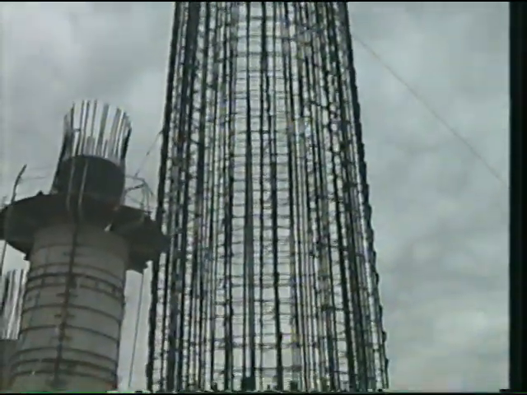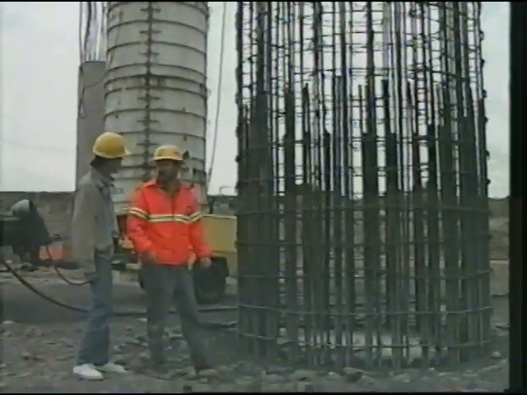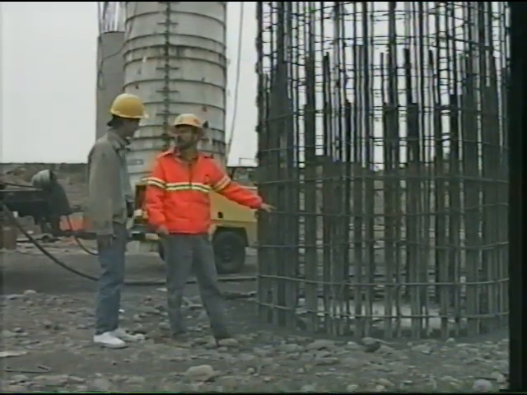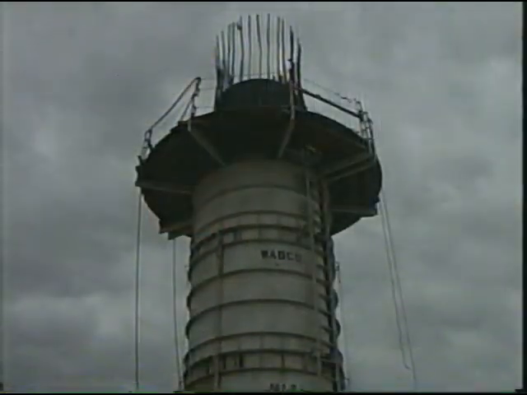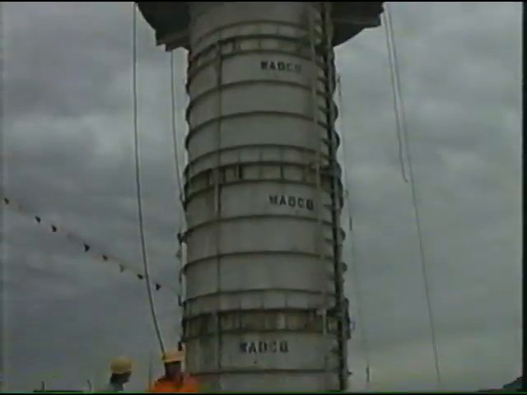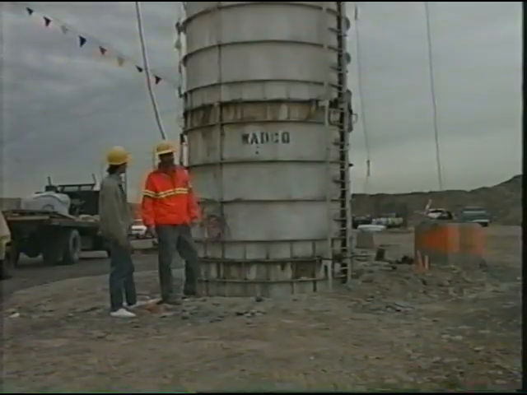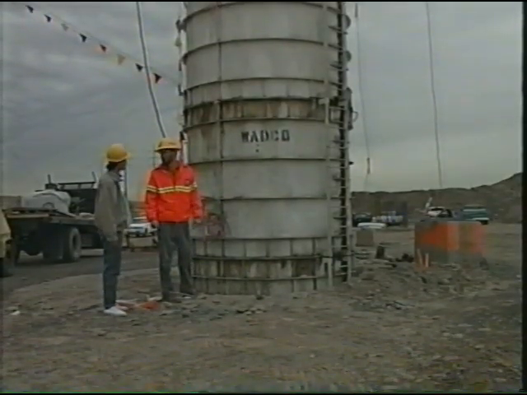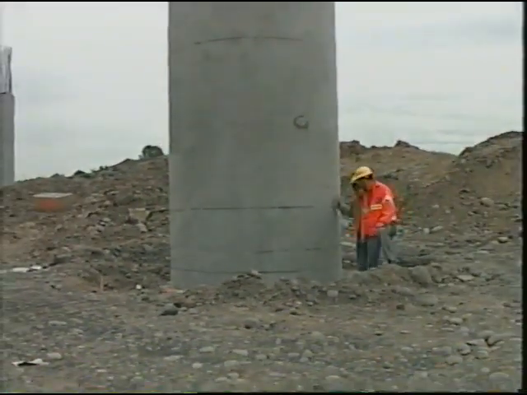Now the next step, Howard, is the column. And the column, of course, sits on top of the drill shaft foundation. So we're going to set another steel cage on top of the drilled shaft. Now the next step is to pour concrete around the steel cage. How do they do that? They set this steel form and they fill it full of concrete. This one's all dry.